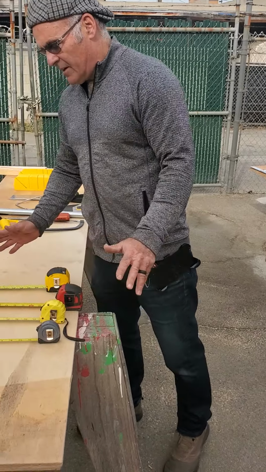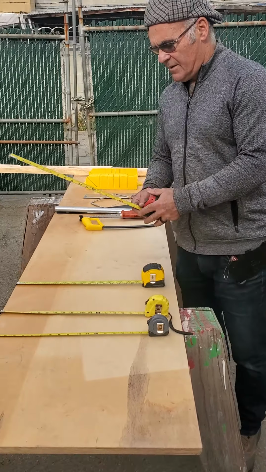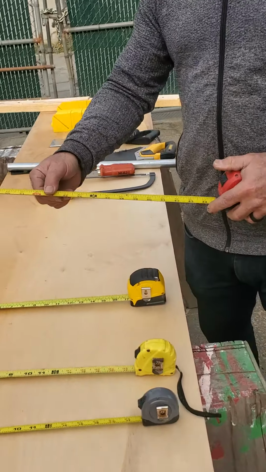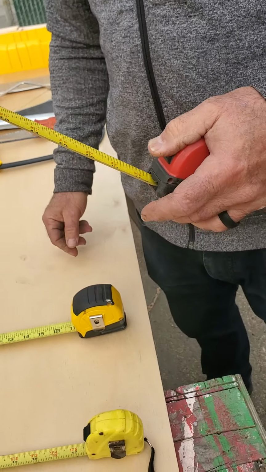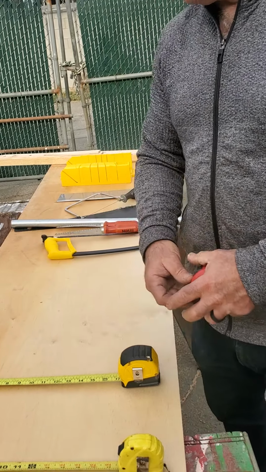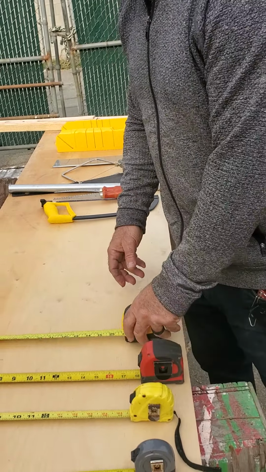All right, the other thing tape measures have to help people out is the locking mechanism. So if I pull this tape measure out and I don't want it to go back, this one has the lock here. Most of them have the lock right there. And you can let it go, and it'll stay. These two have the locks right there.